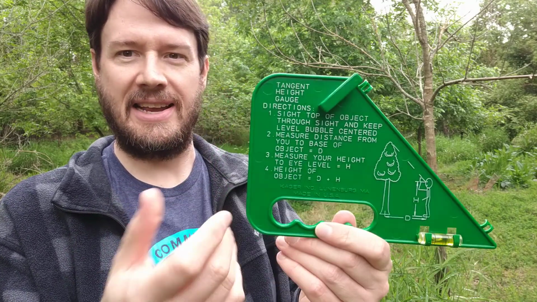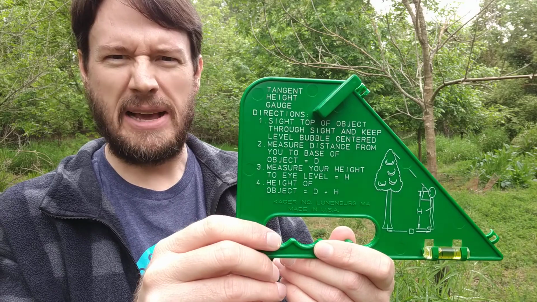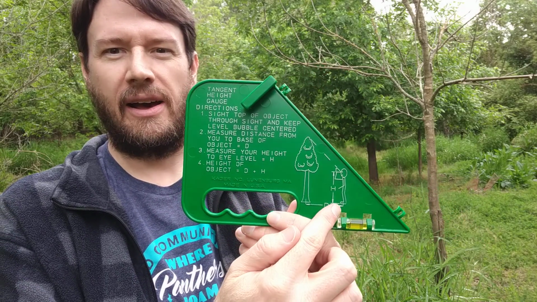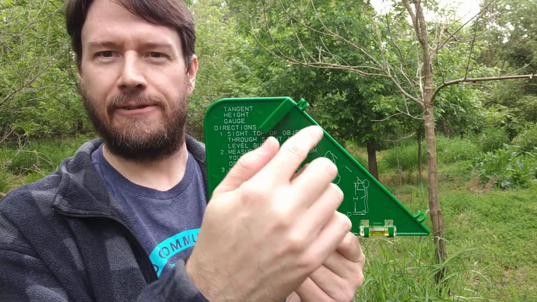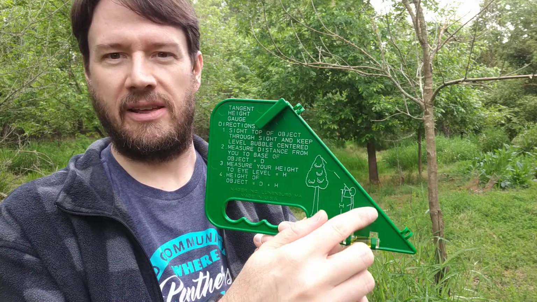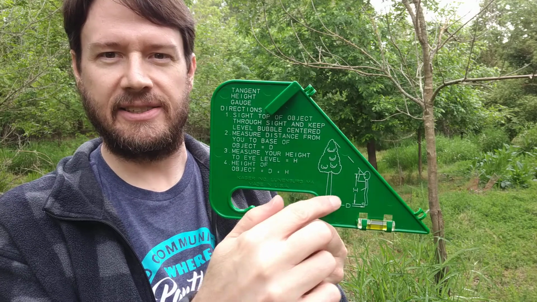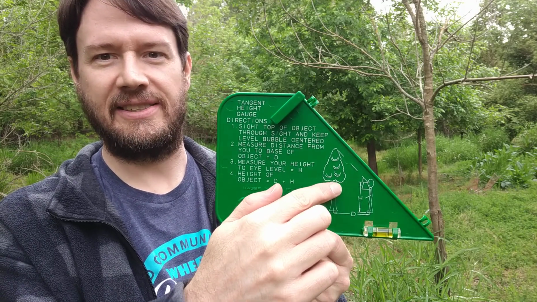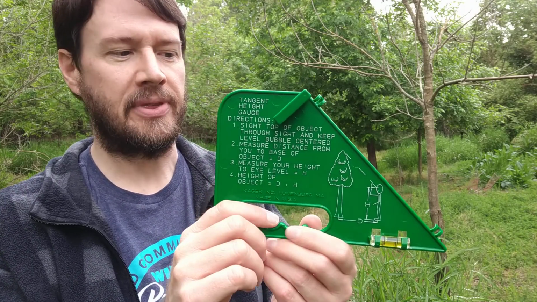So this is a tangent height gauge, and basically it works by, this is set at a 45-degree angle, and based on trigonometry we know that if that's the angle, the horizontal distance is the same as the vertical distance, right?